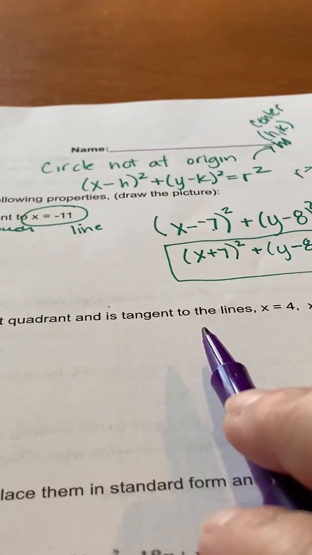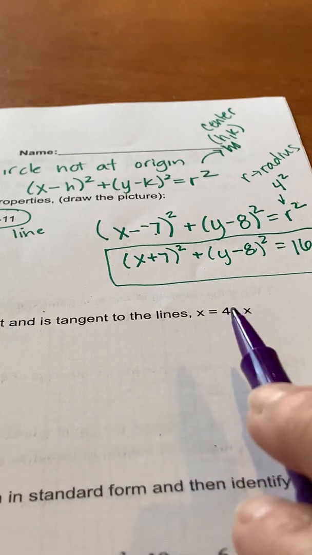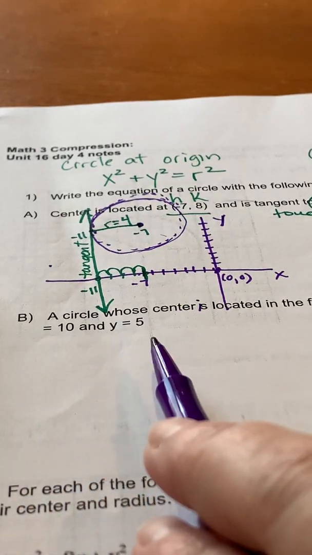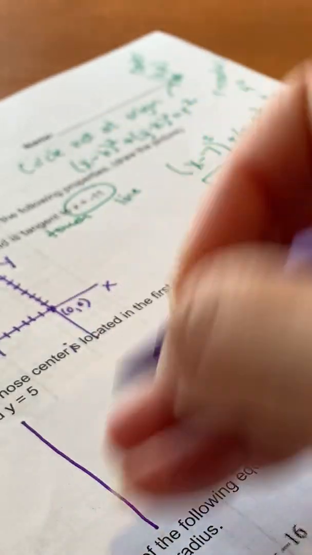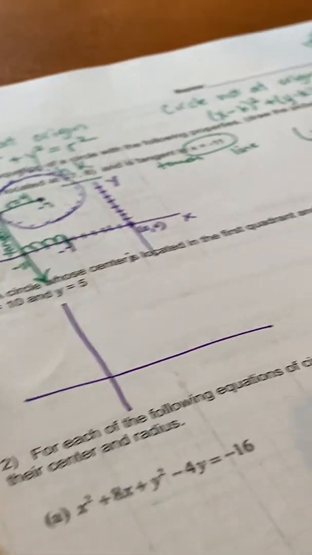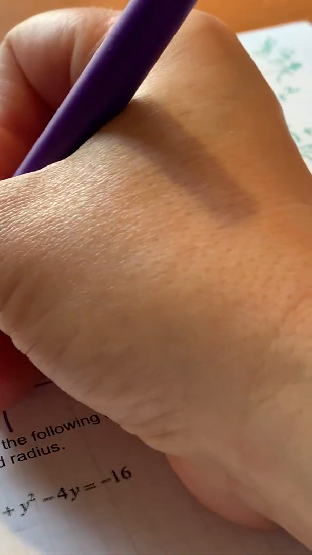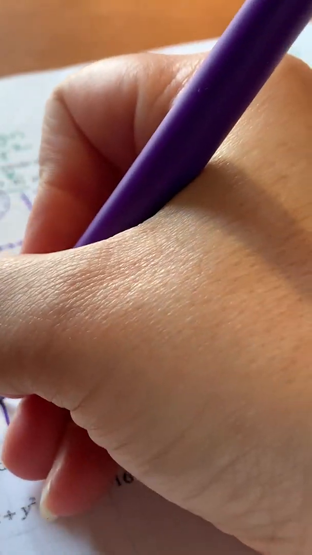Now this time I don't know the center. I have it's tangent to x equals 4, x equals 10, and y equals 5. So let's see. First quadrant again. All right. So here's my x and my y.